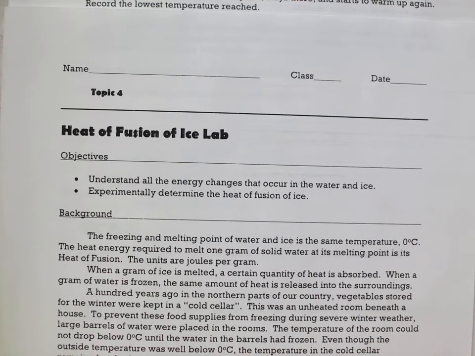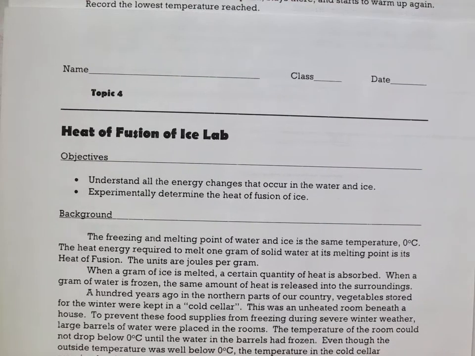Welcome. This is a video that explains the calculations for the heat diffusion of ice lab. It might be good for everybody who watches just in case. This is not your data, though. This is fake data. I just made it up off the top of my head. So I should not see this data in the labs.